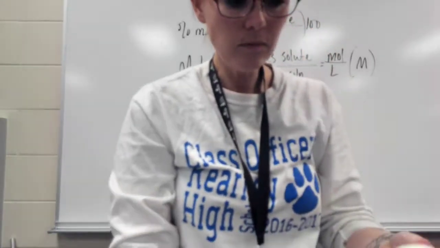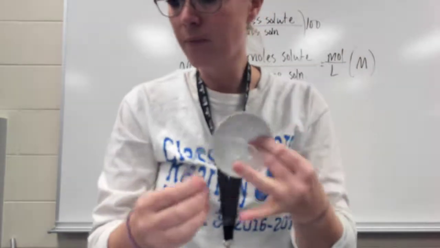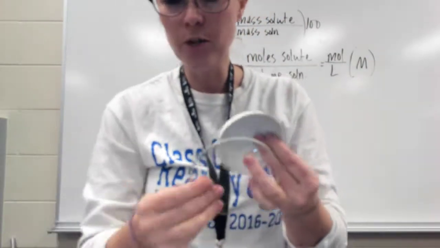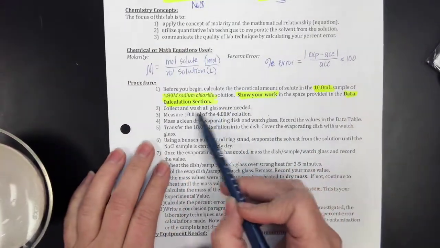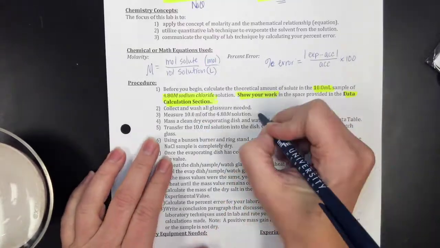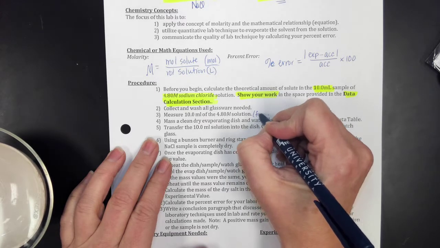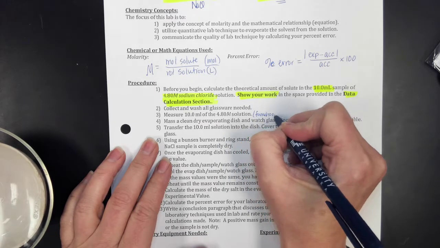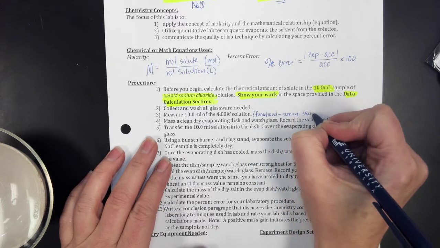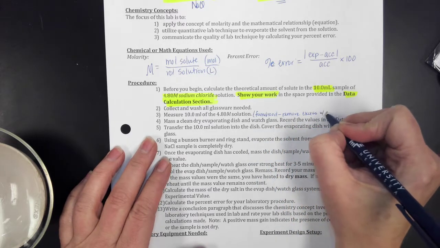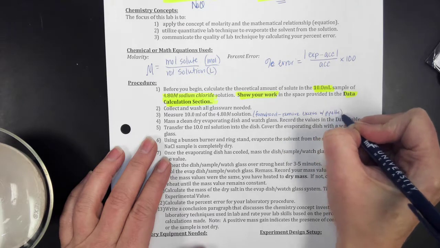I've washed and dried my evaporating dish and my watch glass. So it says next to mass. Let's go back to our lab protocol. Collect and wash, measure 10 milliliters. This is in the fume hood. And then remove excess with a pipette.